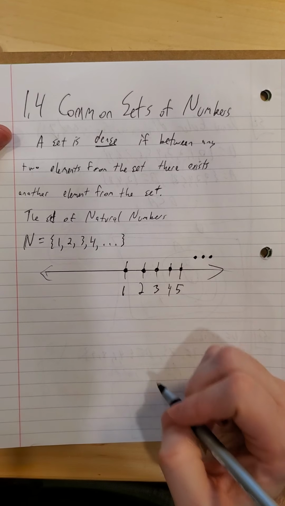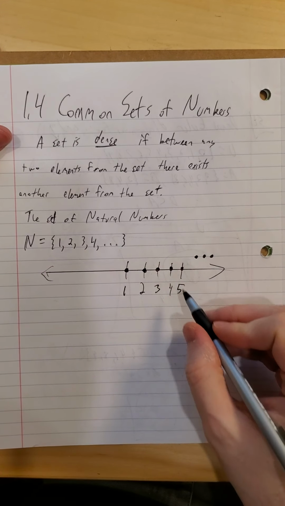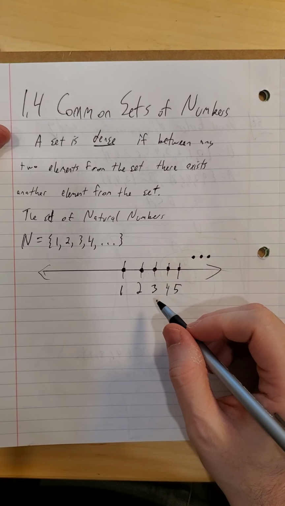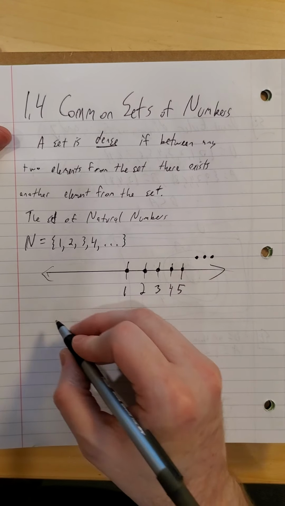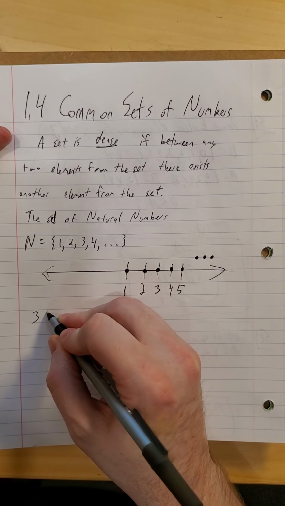And we can show that the natural numbers are not dense. We just have to pick 2 of them that don't have another natural number in between. So for example, 3 and 4 are in the natural numbers.